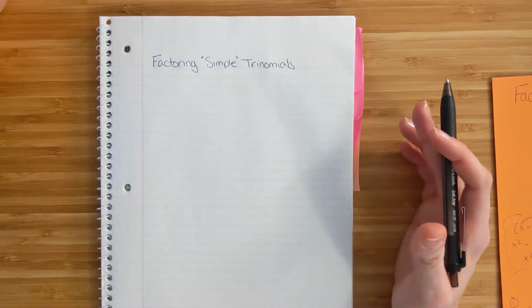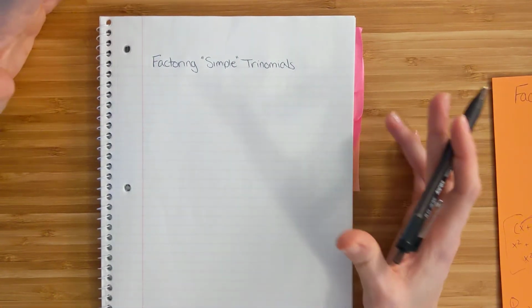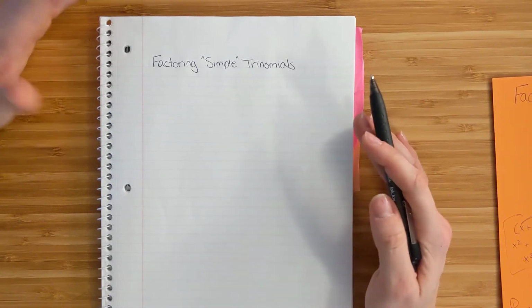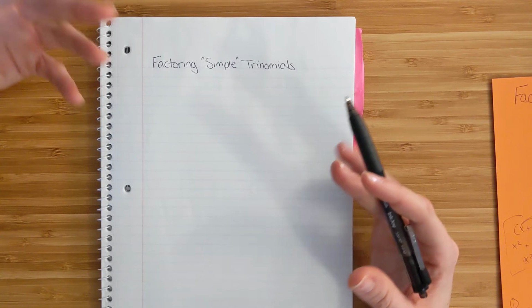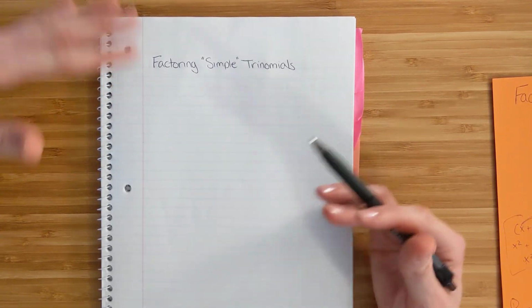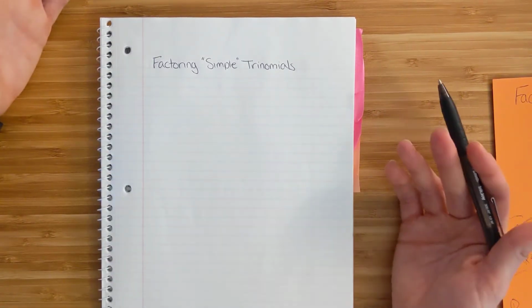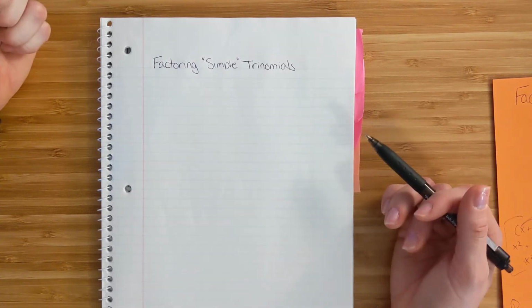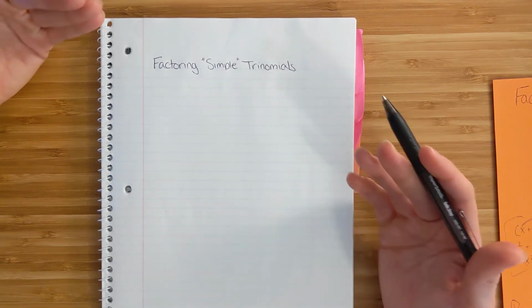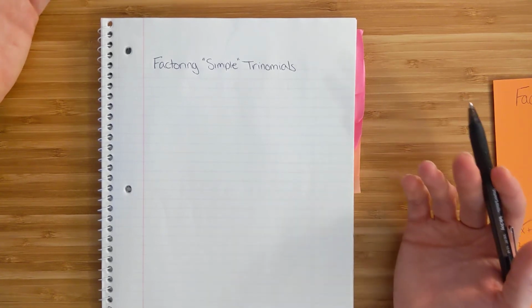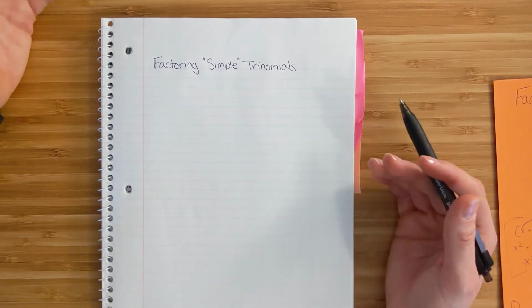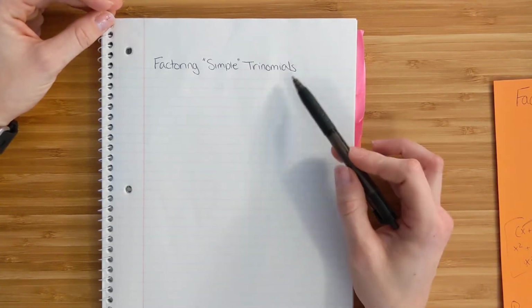Now if you remember, we started our factoring unit with the GCF. The greatest common factor is a method that you can use for binomials, trinomials, and polynomials that have 4 terms, 5 terms. It works for all of them as long as your terms have something in common. Then we focused our attention a little more directly on binomials when we talked about DOTS, or the difference of 2 squares. We're going to move forward now and talk about trinomials.